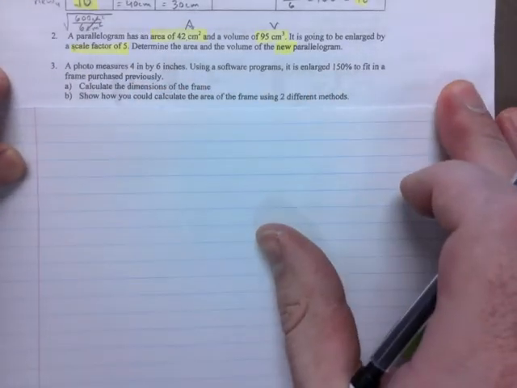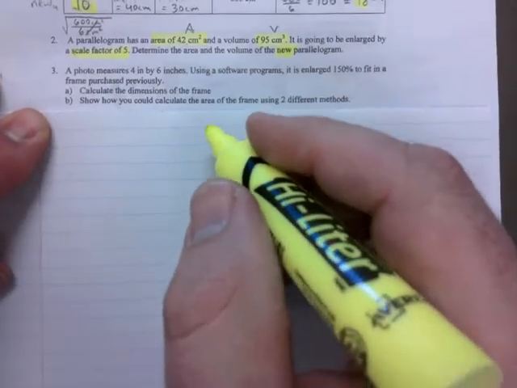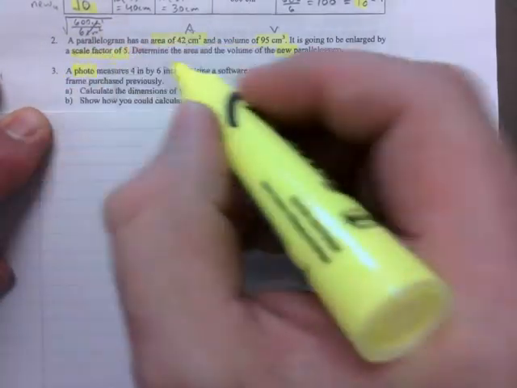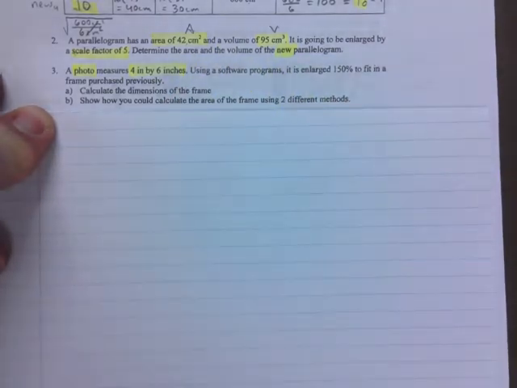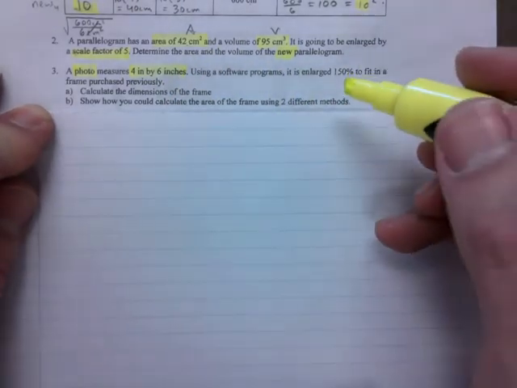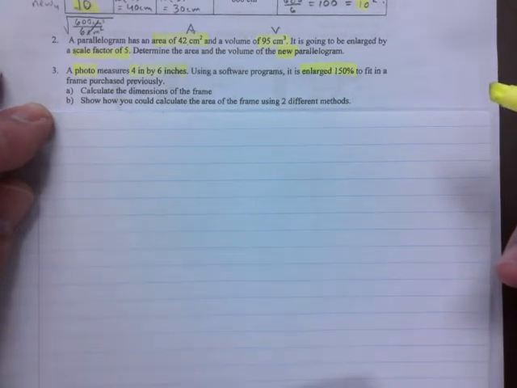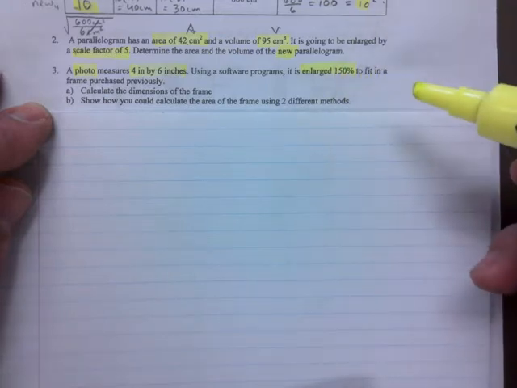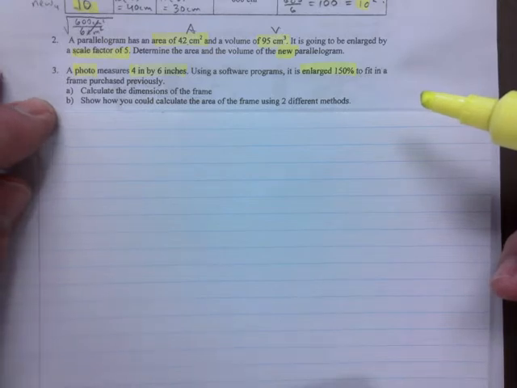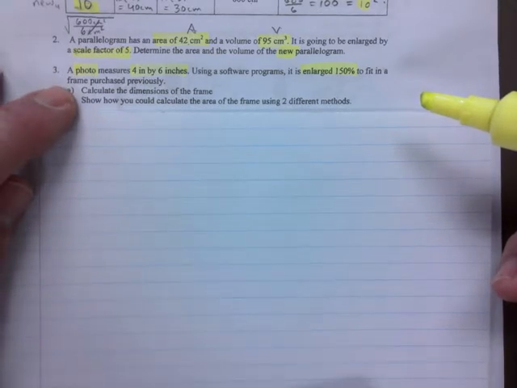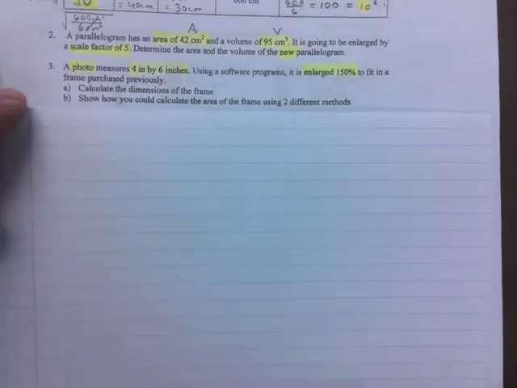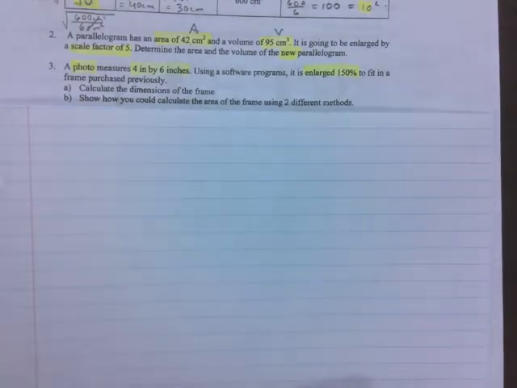Let's see, I'm mixing it up here. A photo measures 4 inches by 6 inches, so a photo is 4 by 6 inches. Using software programs, it is enlarged by 150%. So that's actually your scale factor. And it makes sense that it's enlarged because this would be 1.5 as a number, with no percent, to fit it into a frame purchased previously. Calculate the dimensions of the frame.